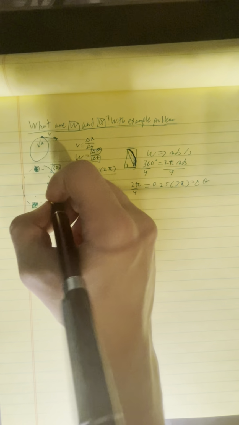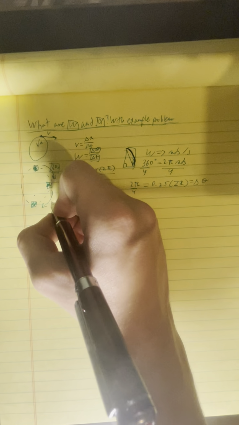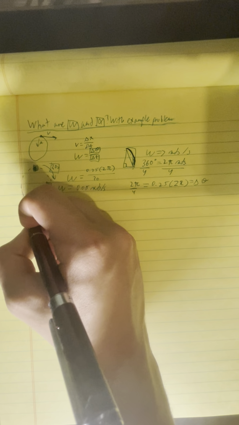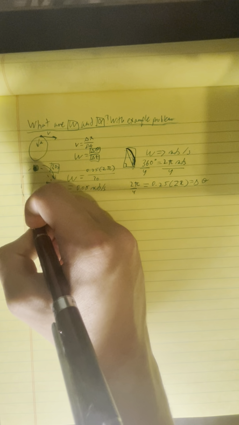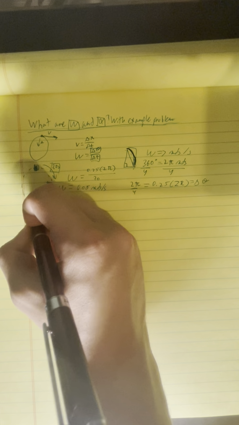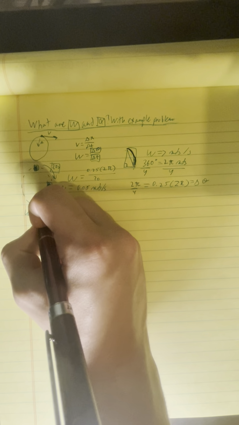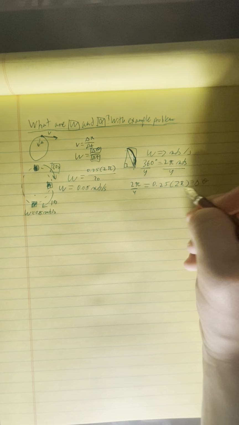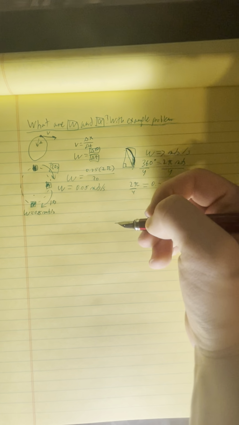Well, let's expand upon the example a little bit. Let's say that the car keeps going, but it accelerates so that in 10 seconds it reaches, not a speed, sorry, an angular velocity of 0.15 radians per second instead of 0.05 radians per second.